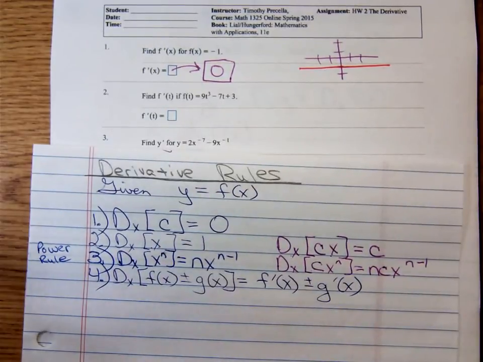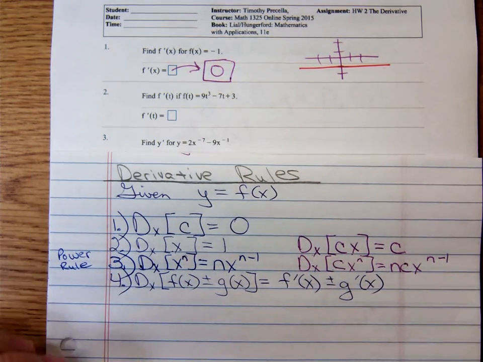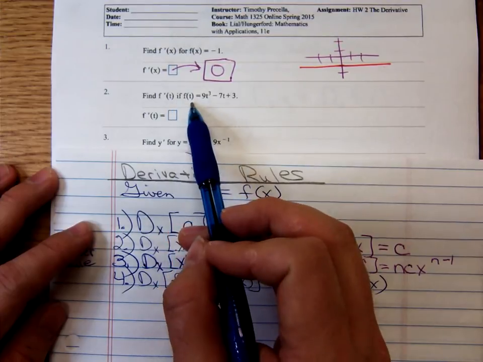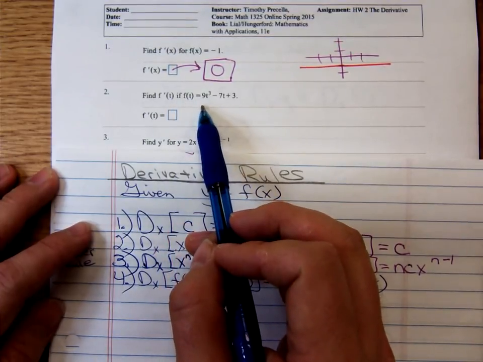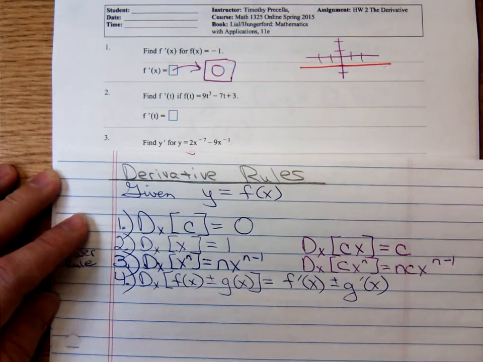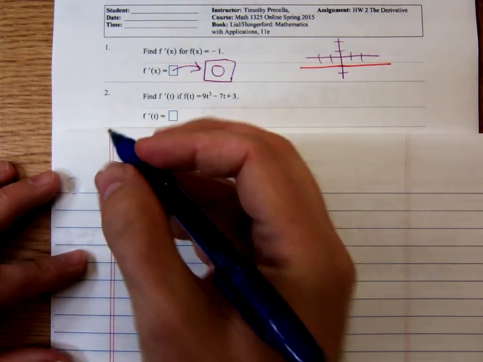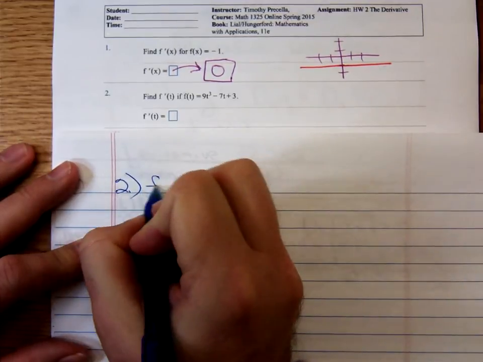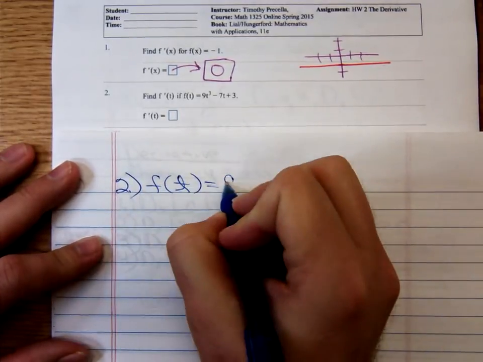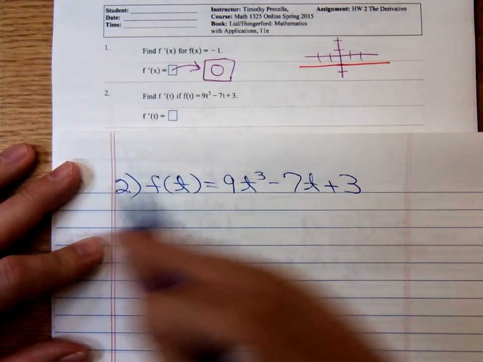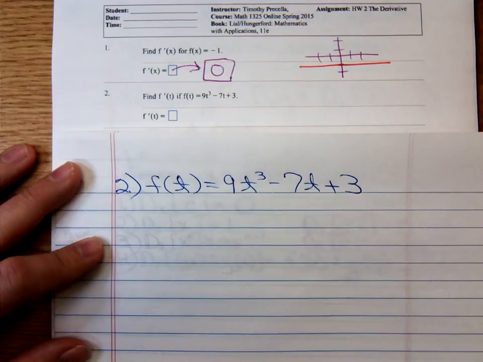We're told to find f prime of t, if f of t, so in this case instead of an x we have a t, and so this is number 2. F of t is equal to 9t cubed minus 7t plus 3. They want us to find f prime of t.